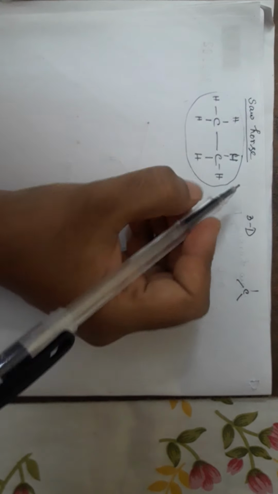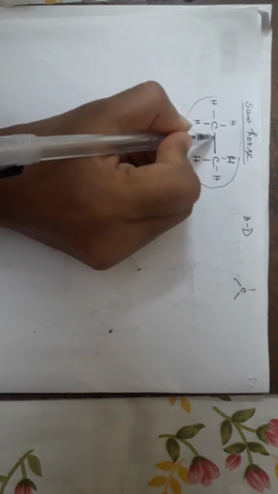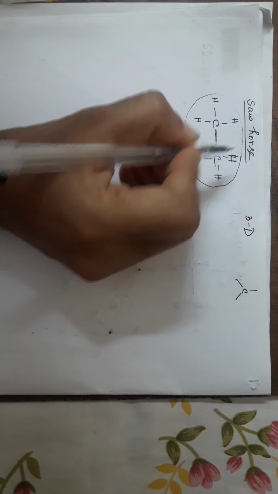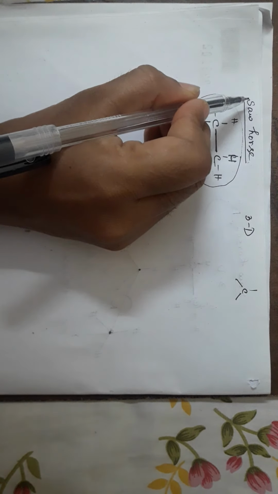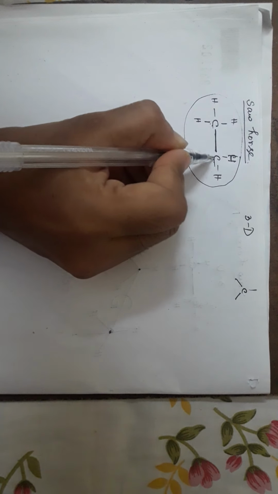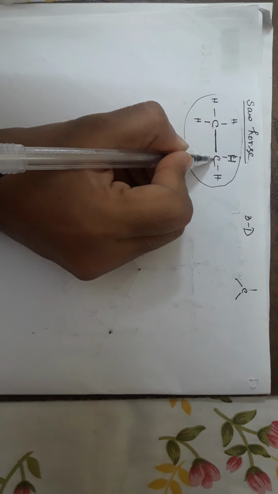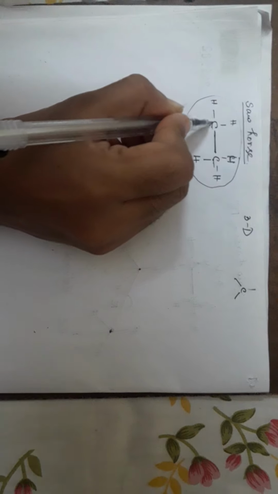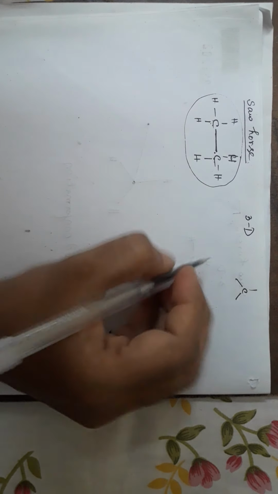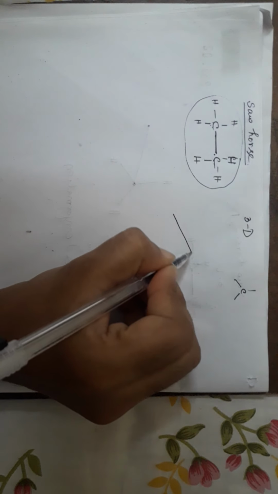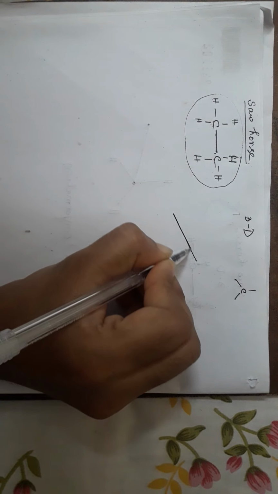So here first of all the bond between two carbons is our main bond. We need to represent the Sawhorse projection formula with at least two carbons, right? The bond between these two carbon atoms is drawn diagonally and slightly elongated.